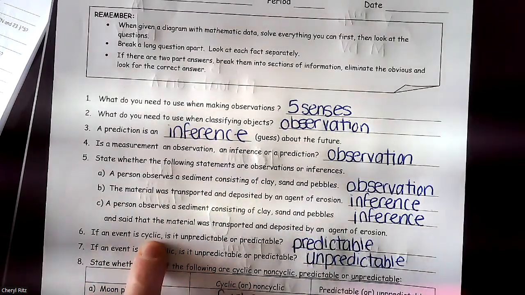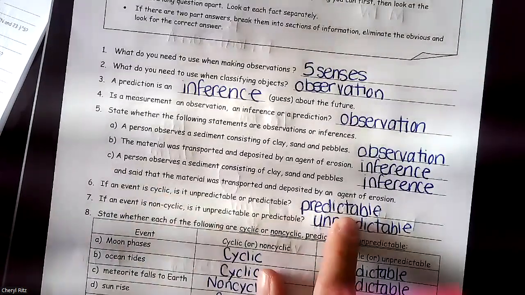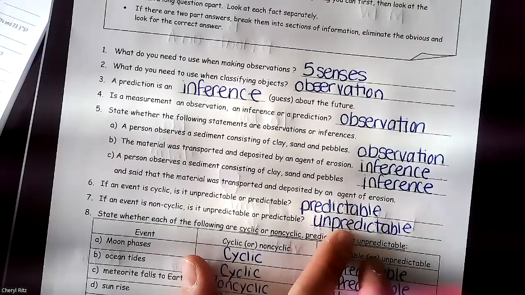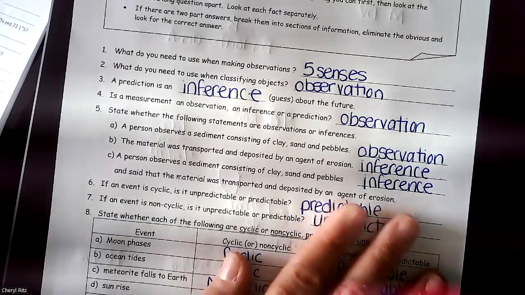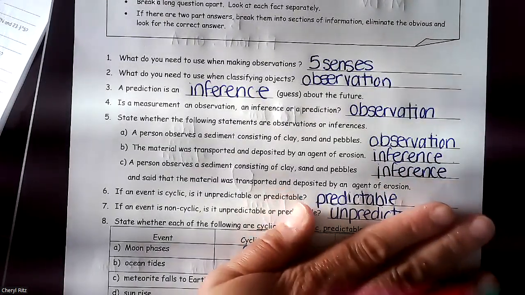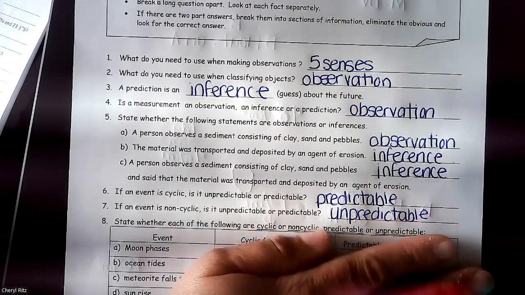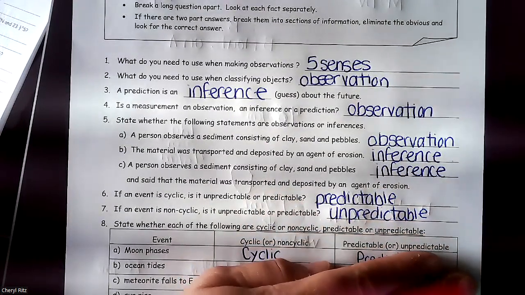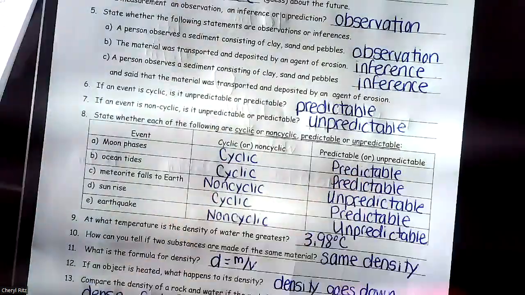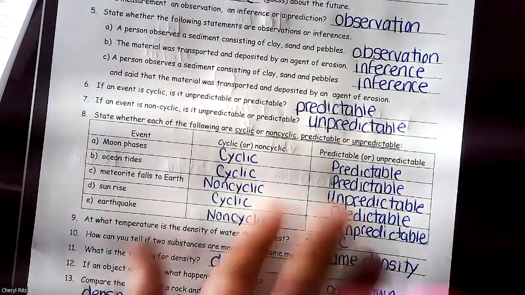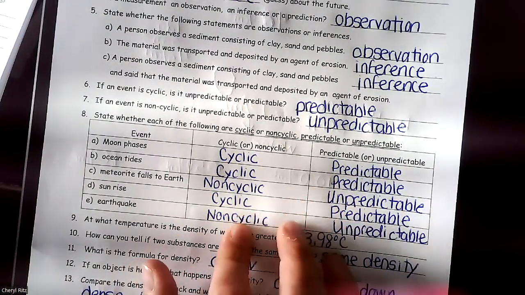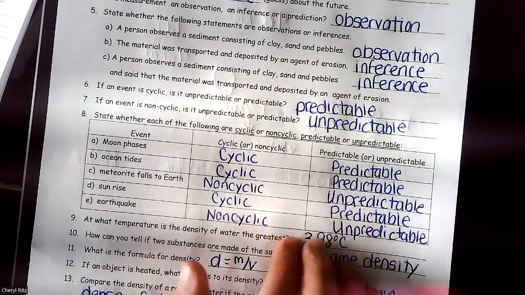Cyclic, which means happens in a cycle. Because it's cyclic, they're predictable. Non-cyclic, because they don't happen in a cycle, makes them unpredictable. So did you already look at these answers? Are moon phases cyclic or non-cyclic? Cyclic. So since they're cyclic, they are predictable. How about ocean tide? Cyclic and predictable. Meteors are non-cyclic, unpredictable. Sunrise is cyclic and predictable. Earthquakes, non-cyclic and unpredictable.